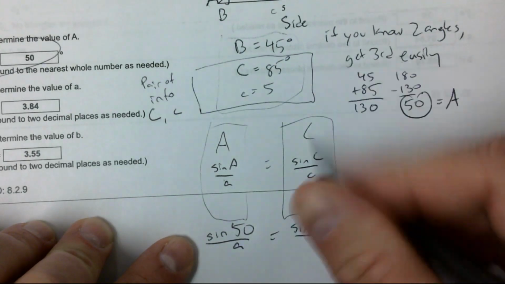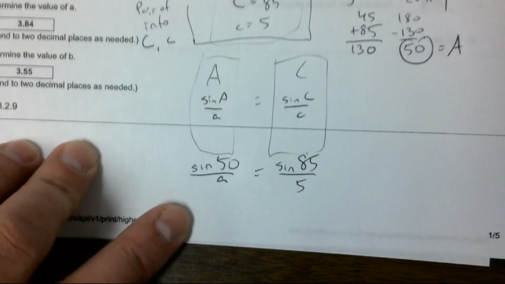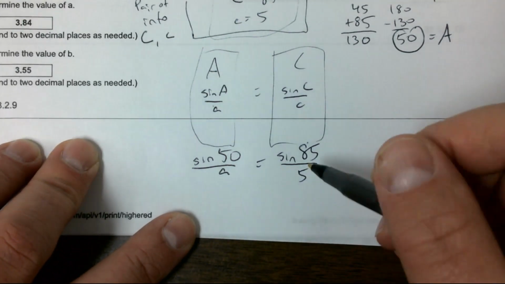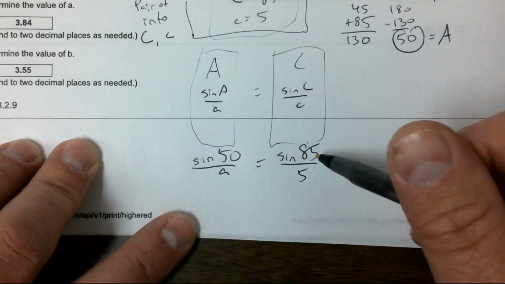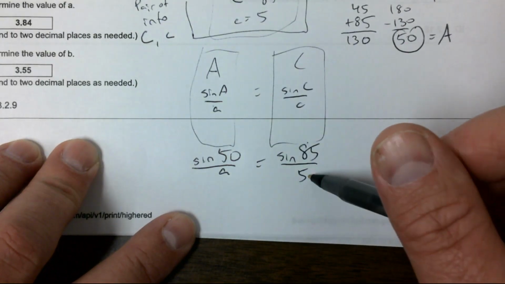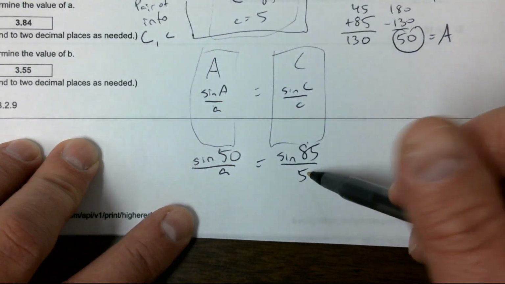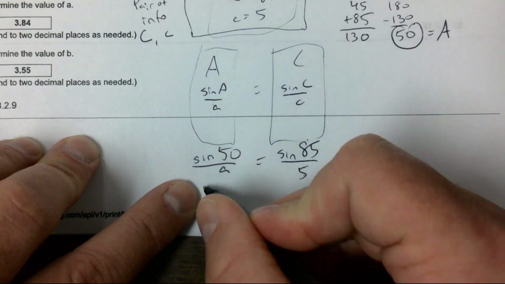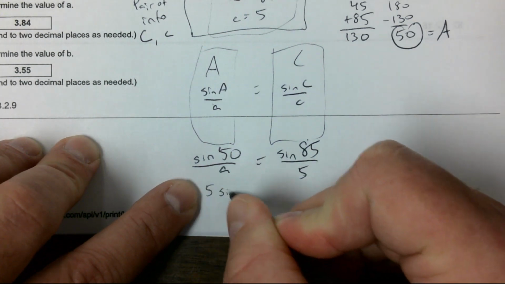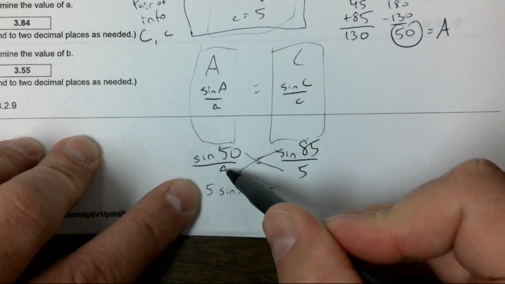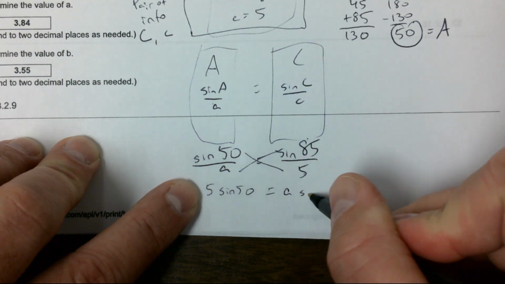over 5. Now you can't try multiplying or dividing it, because you can't break up a sine of an angle like that. What you can do is do 5 times sine 50 equal A times sine 85.